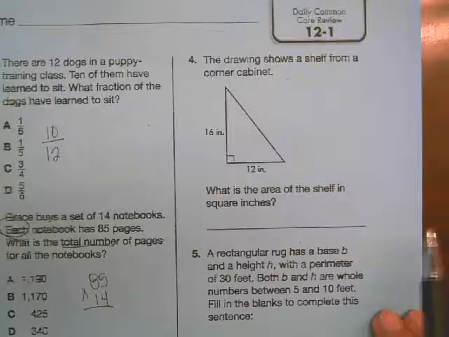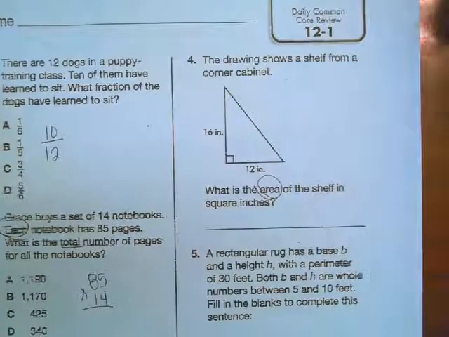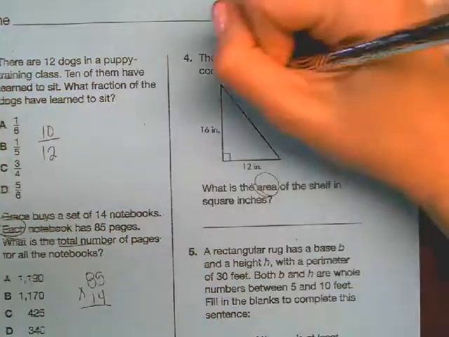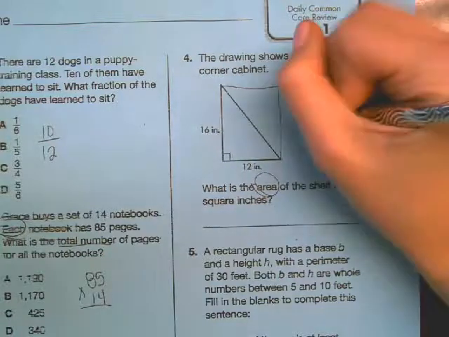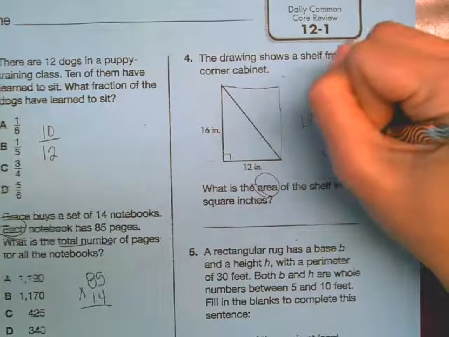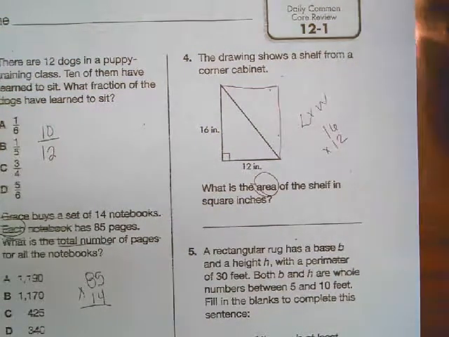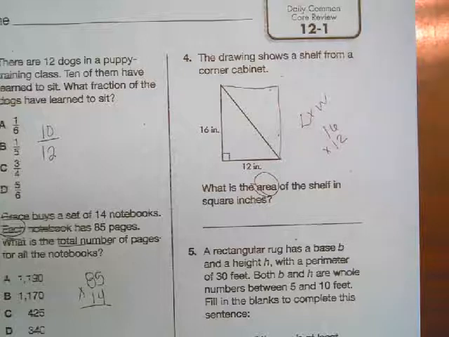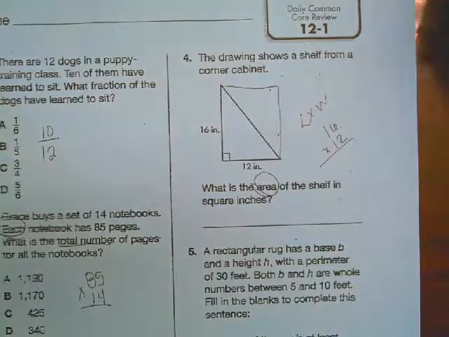Question number 4. The drawing shows a shelf from a corner cabinet. What is the area of the shelf in square inches? Now, normally, if we were to do the area of a rectangle, we would do length times width. So we would do 16 times 12. Now, this isn't a rectangle. However, we can still figure out the area using this method. So you can do 16 times 12.